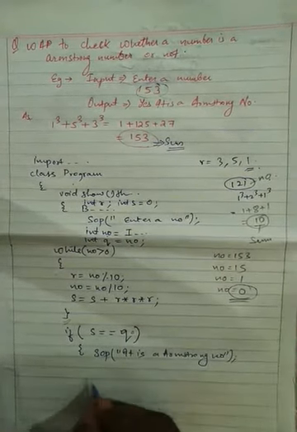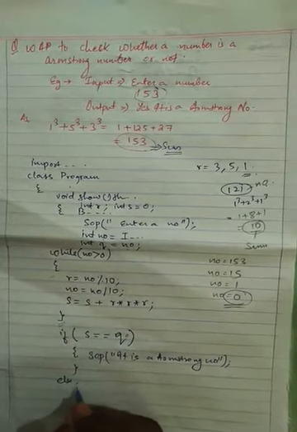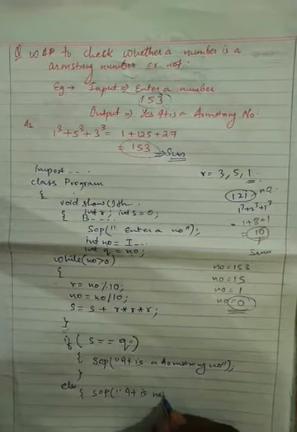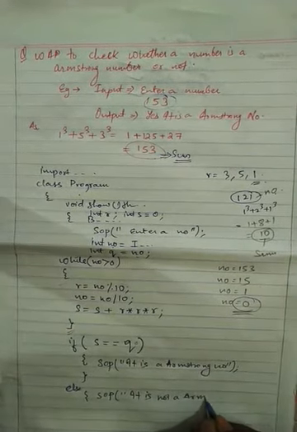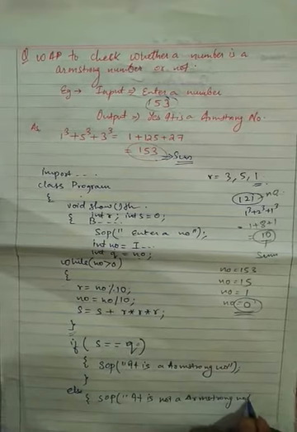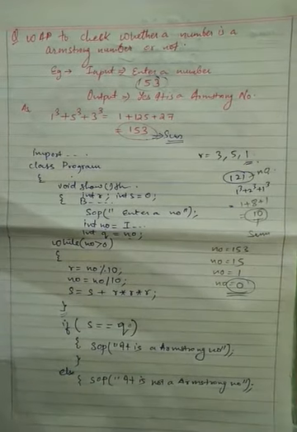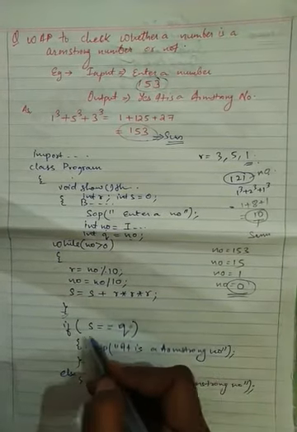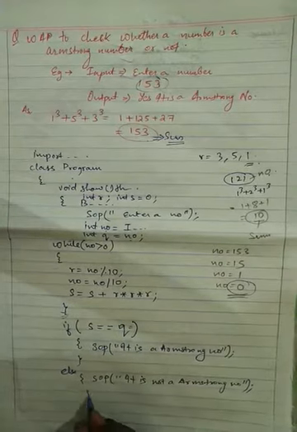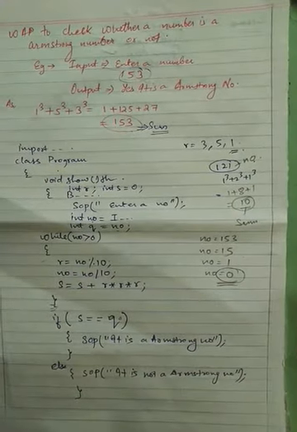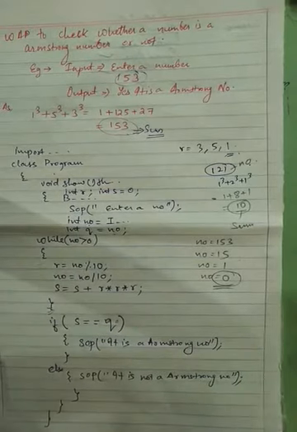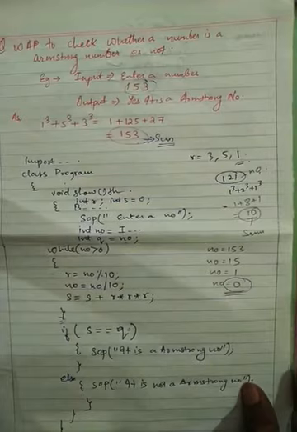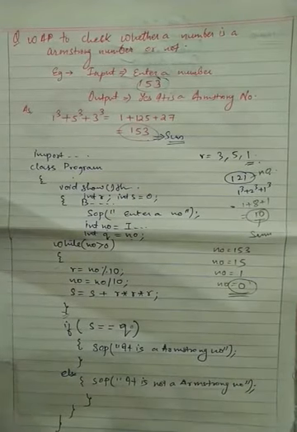Else, System.out.print it is not an Armstrong number. Clear? Understood? So this while loop was closed. After this, the condition will be checked. Once the sum is calculated, we check whether the sum and the number are the same or not. Okay, close the if else, then close the void main method, close the class. Understood? So this is how you check an Armstrong number.